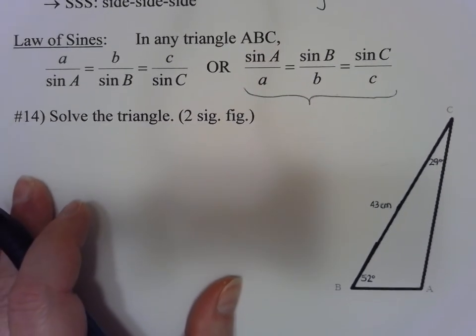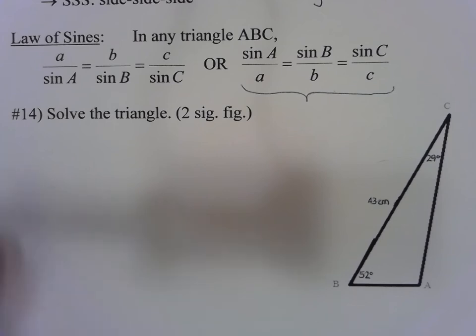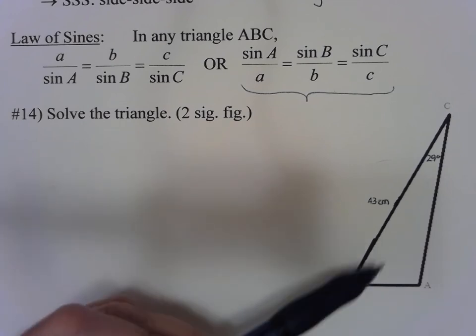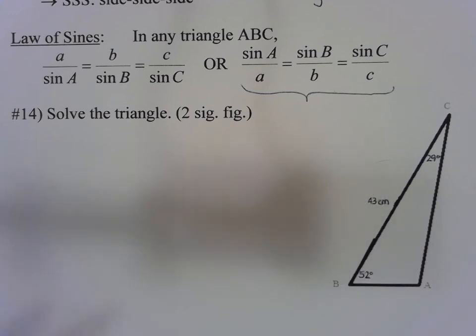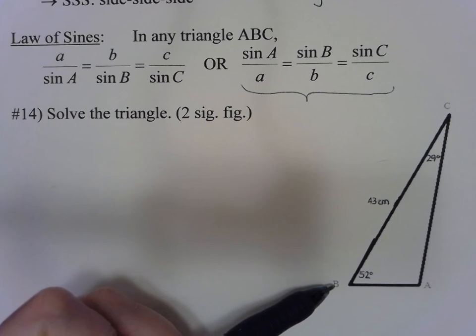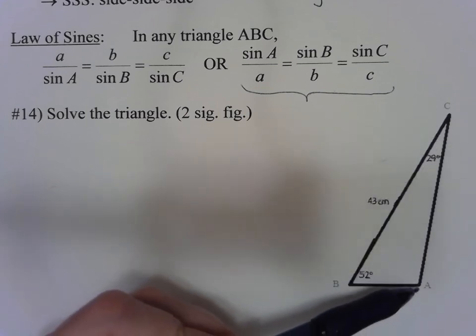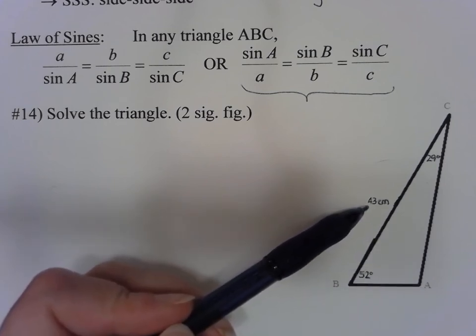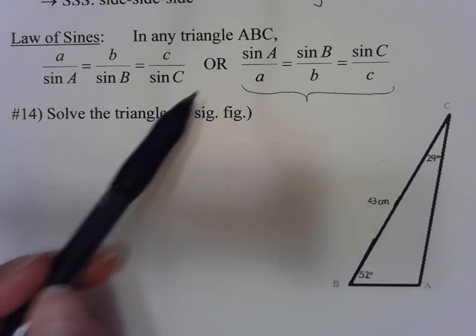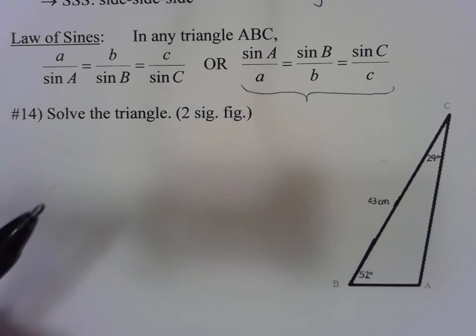All right, so let's try an example of that. This is a question from your book. It just says solve the triangle. All that means is find everything that's missing here, right? So notice I have angle B, I have angle C, and I have the side length opposite angle A, which would be side length little a, right? So this guy. Okay, so I want to find everything else.